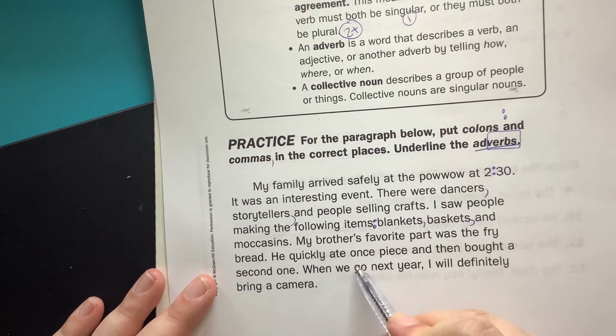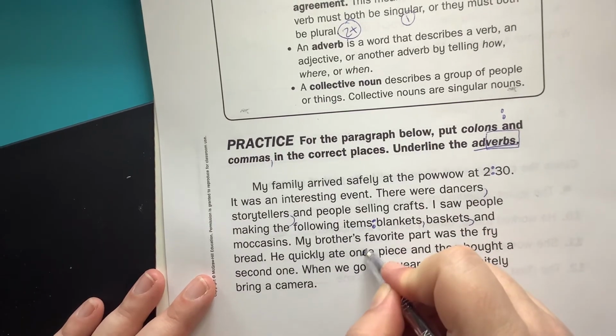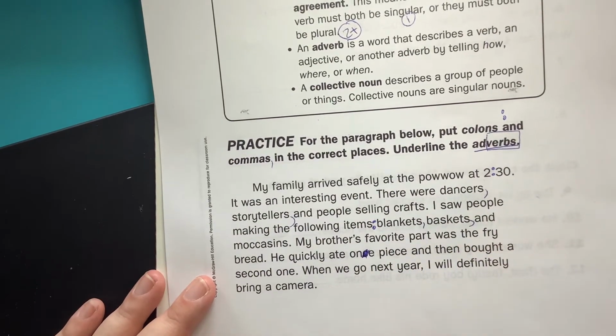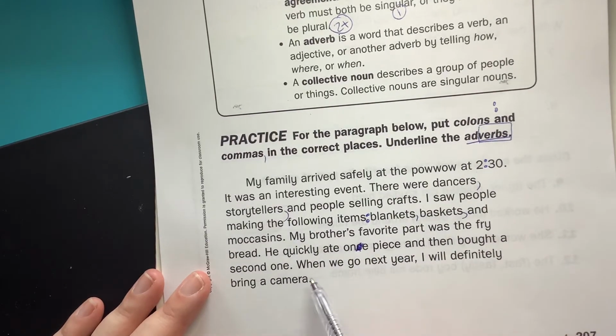He quickly ate one piece. That's weird. He quickly ate one piece and then brought a second one. I think it should be bought. Guys, this doesn't make sense. He quickly ate one piece and then bought a second one. When we go next year, I will definitely bring a camera.